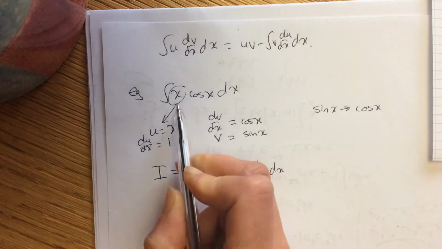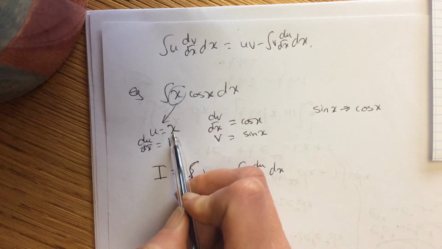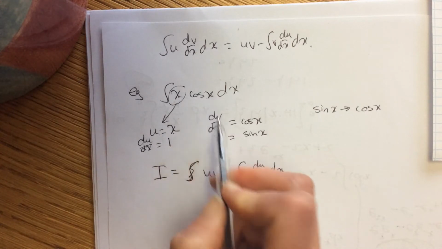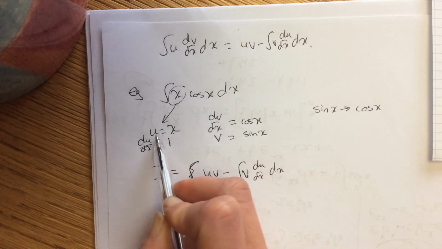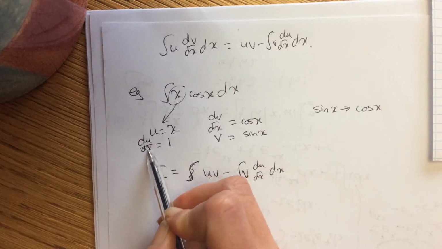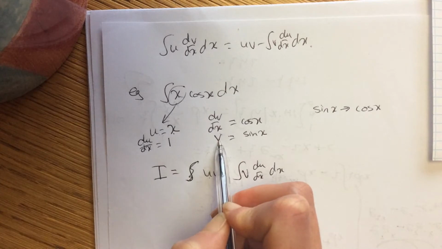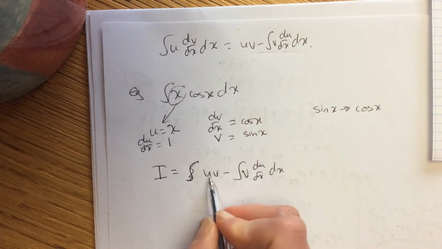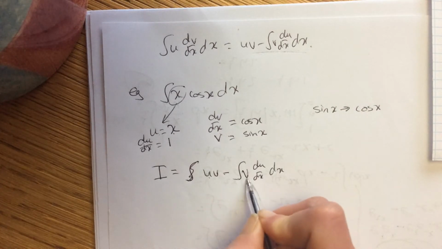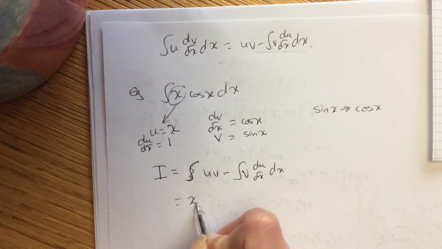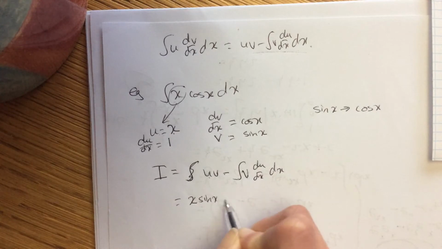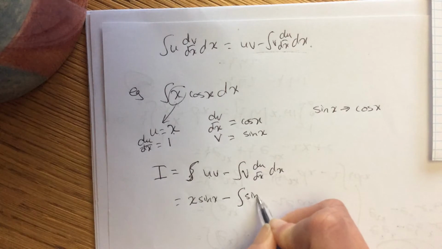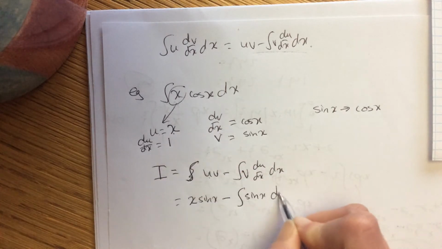So first thing, u is the easier one, or it's the log if there's a log. dv by dx is the other one. You've got to differentiate this and integrate that. Then what you do, write out the right-hand side of your formula. So the integral is uv minus integral of v du by dx. So it's uv minus the integral of v, where is it, sine x, du by dx is just a 1.